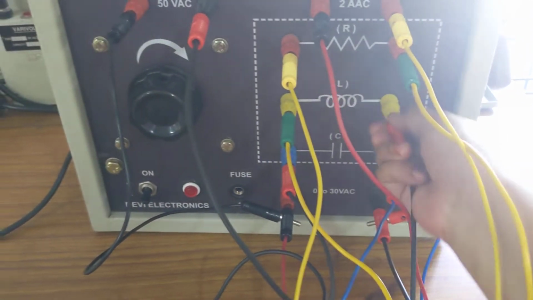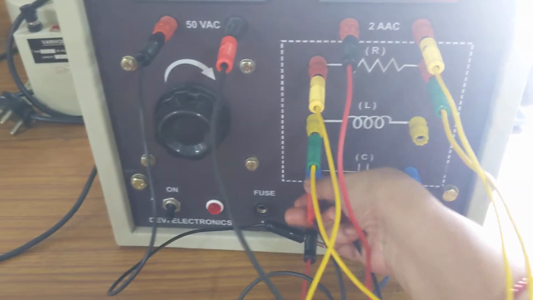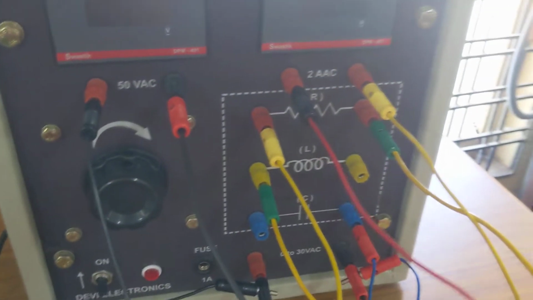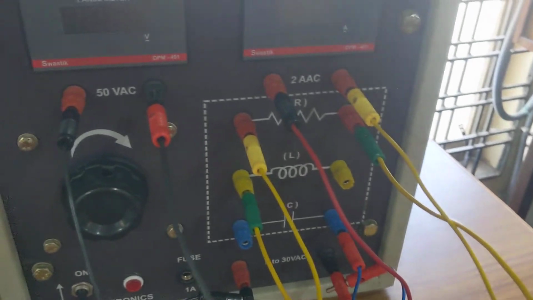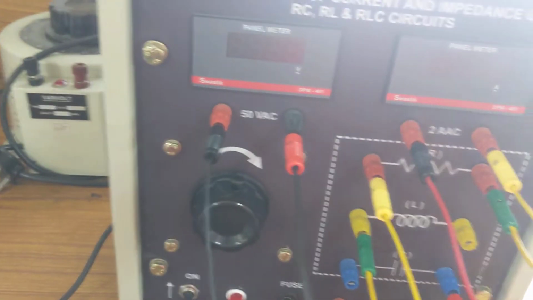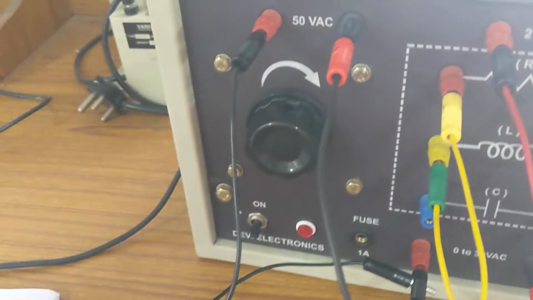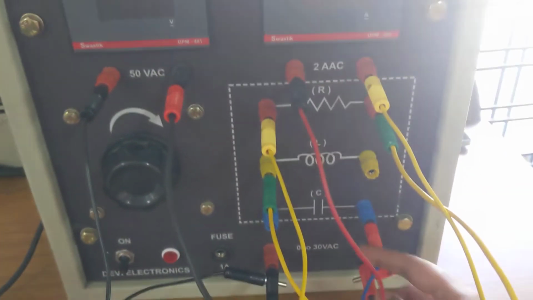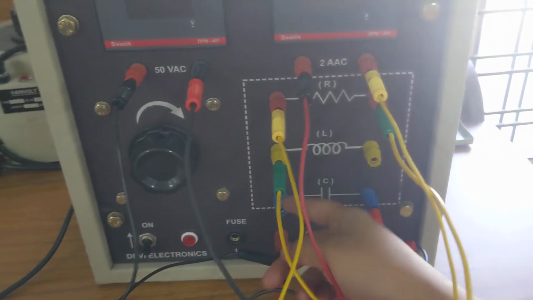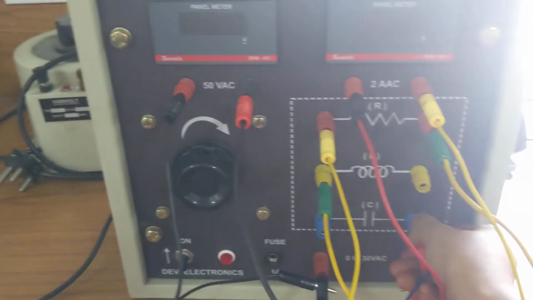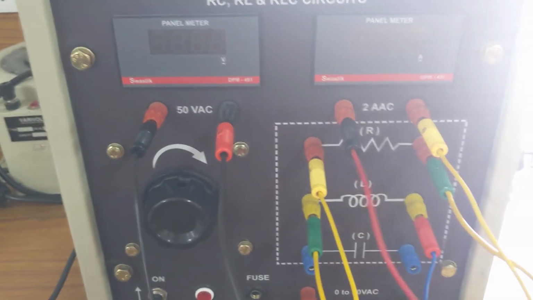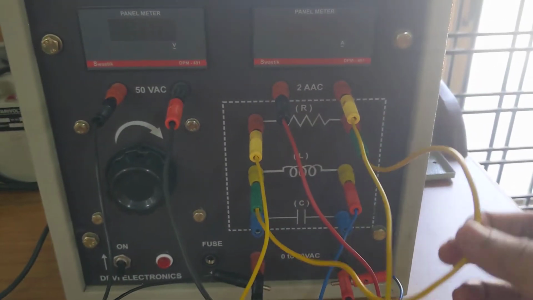Now I am interested to do it for the RL circuit. Don't change all the connections. Simply remove the last two terminals of the L and C interconnection. I just removed that and connected here. If anybody has a doubt, kindly check.